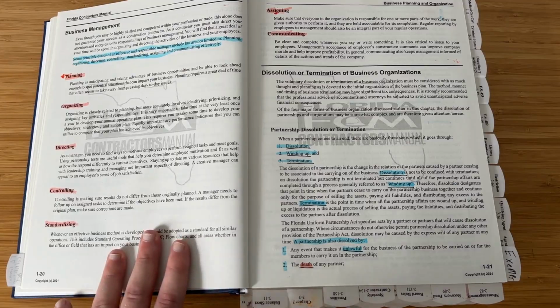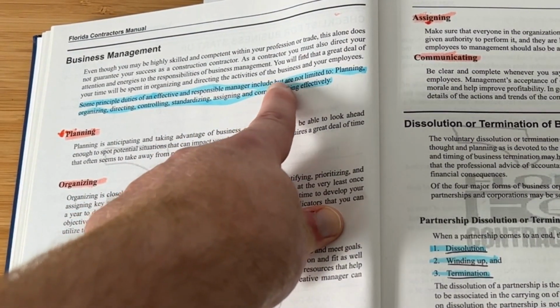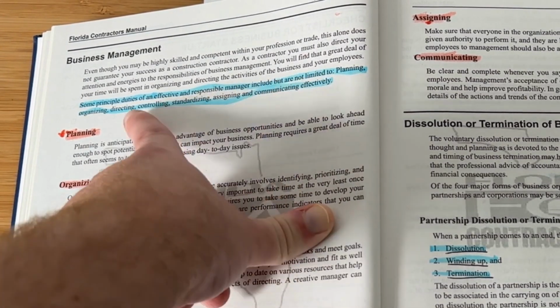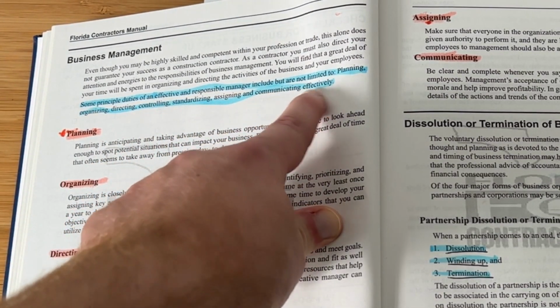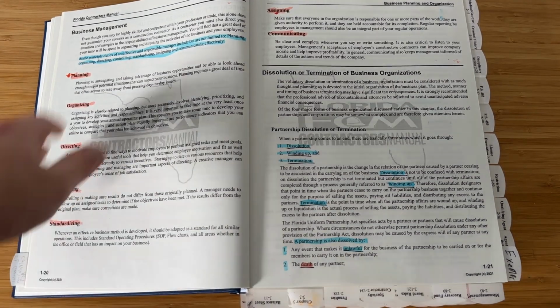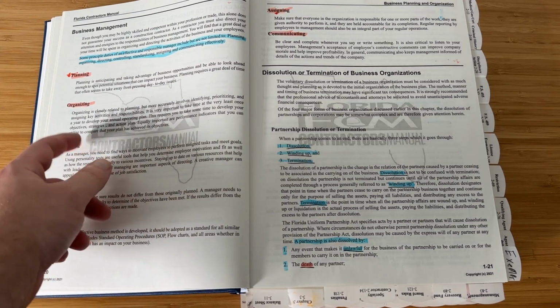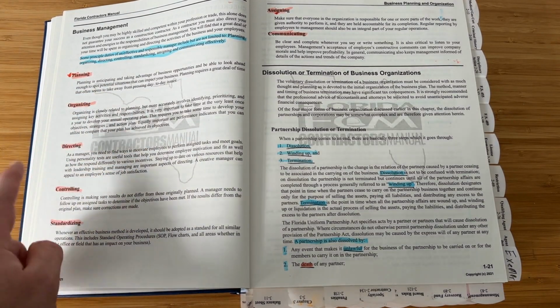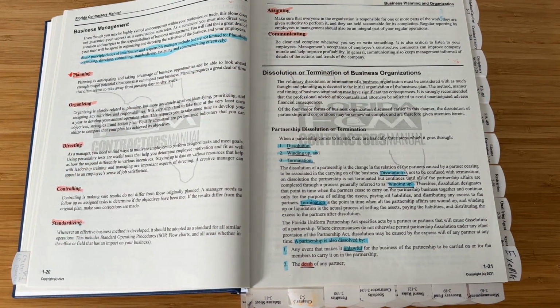And page 120. So some principles, duties of an effective and responsible manager include, but are not limited to, planning, organizing, directing, controlling, standardizing, assigning, and communicating effectively. So they might ask you, what are duties of an effective and responsible manager? And you have here, planning, organizing, directing, controlling, standardizing, assigning, and communicating.